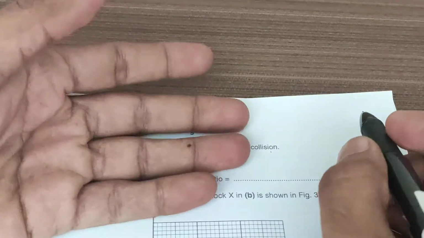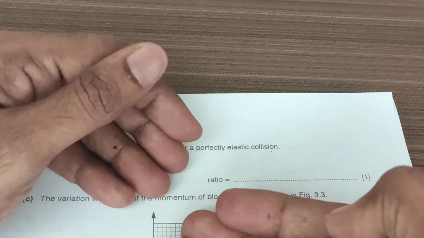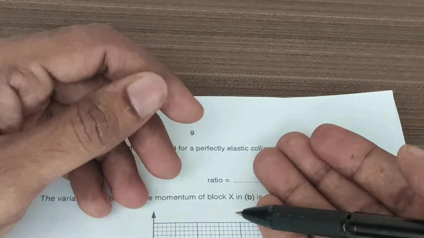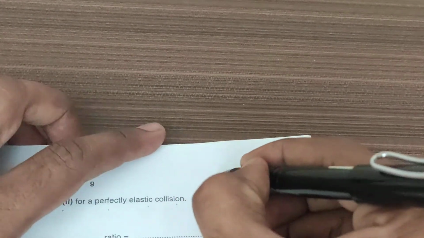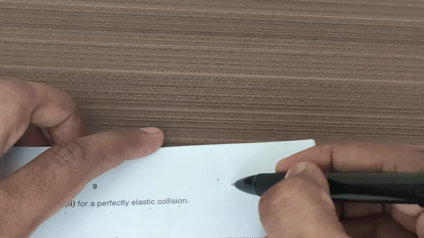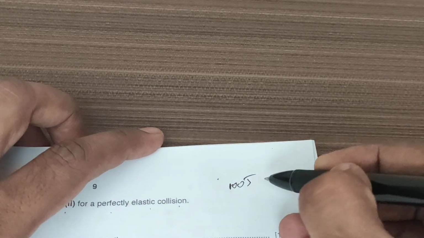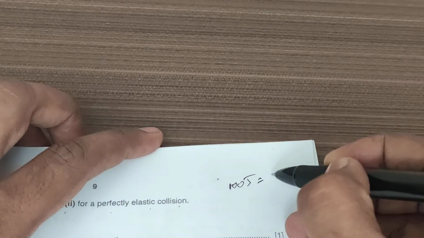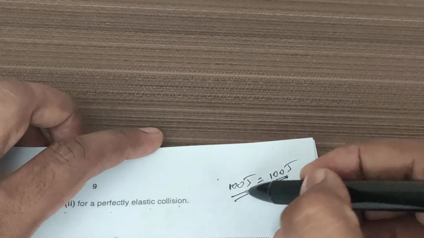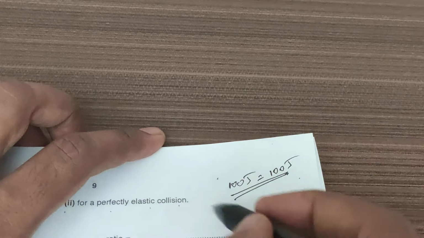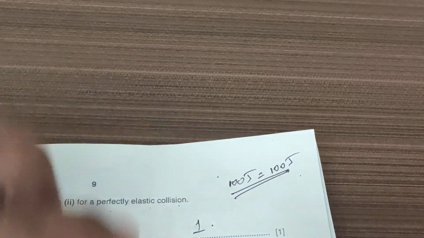So if the kinetic energy is conserved, that means the total kinetic energy before collision will be equal to the total kinetic energy after collision. Let's say the total kinetic energy before collision is 100 joules, for example, and then it should be the same kinetic energy after collision also. So if you find the ratio of 100 to 100, that will definitely be 1. Okay, that will be 1.